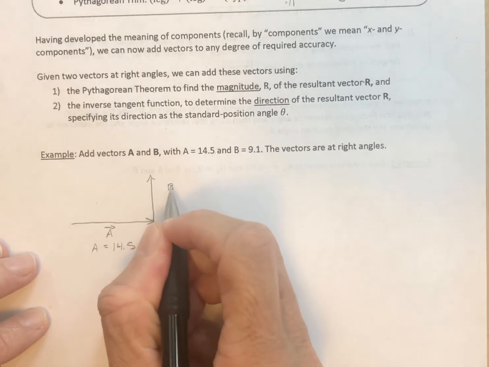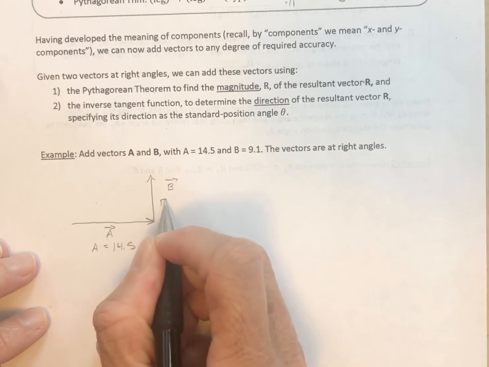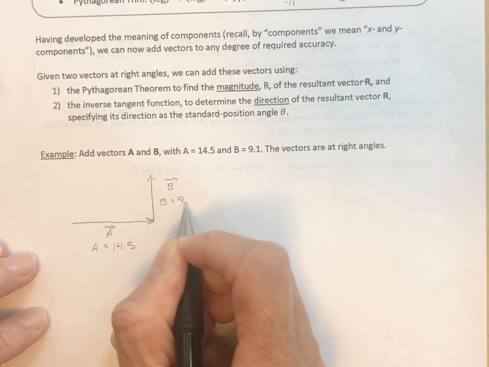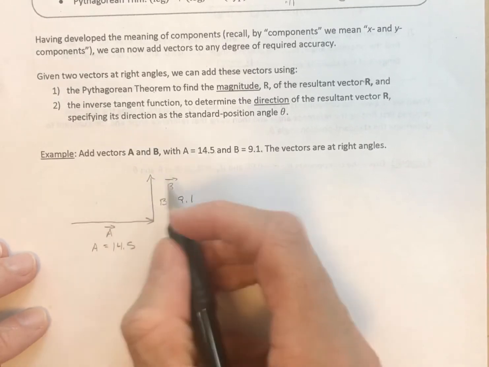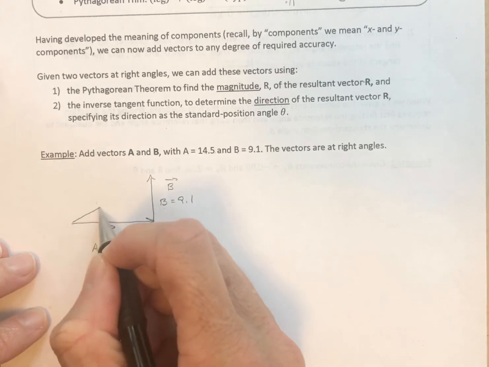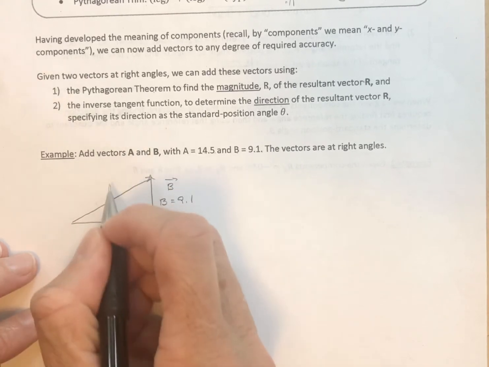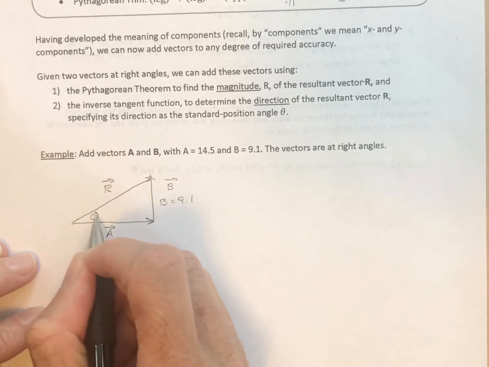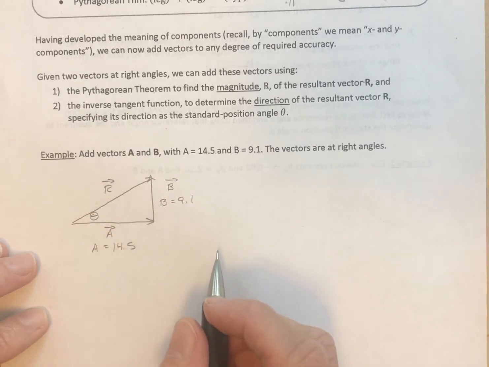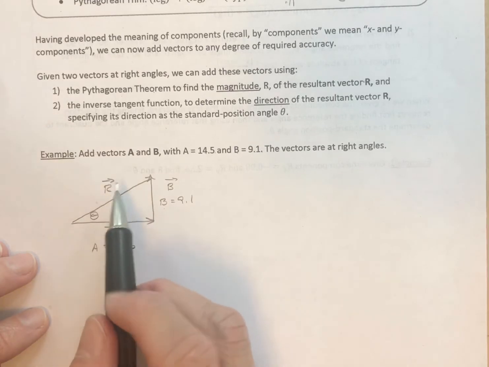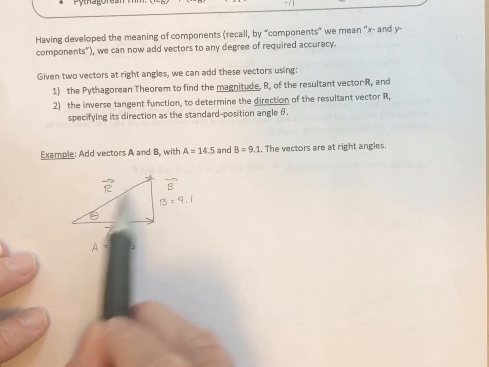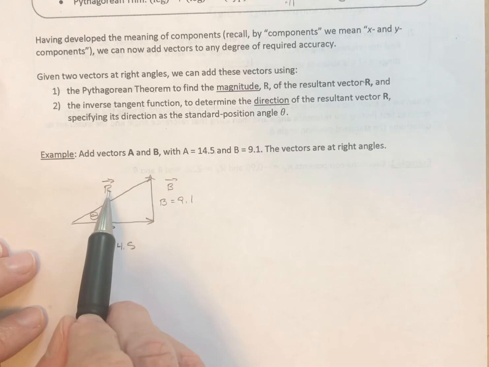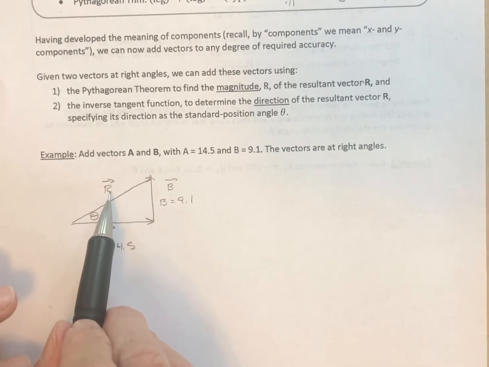This is vector B, and we know that B's magnitude is 9.1. We're going to add them, and so we're going to come up with this vector, and this vector is the vector R. And of course, there's our angle theta. We want to come up with what is the magnitude and what is the direction of our resultant vector R.